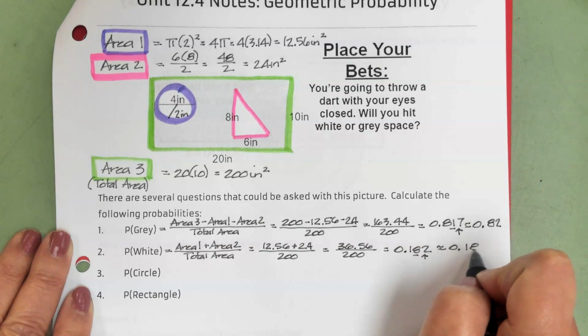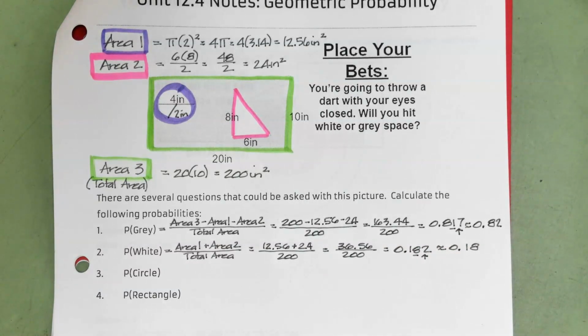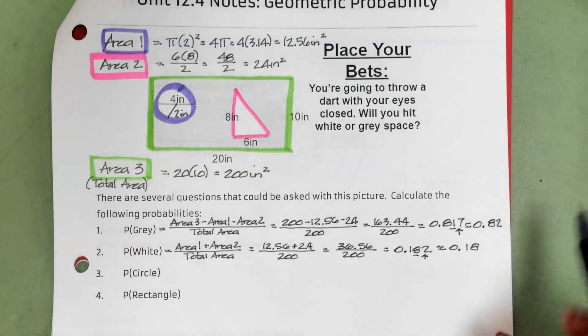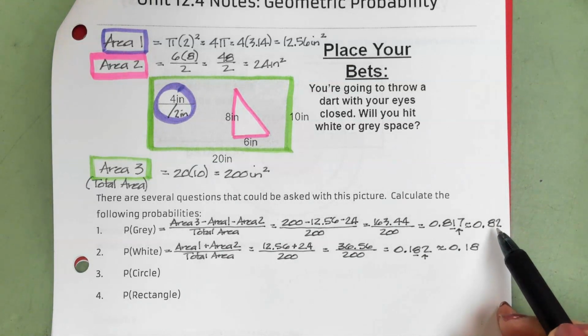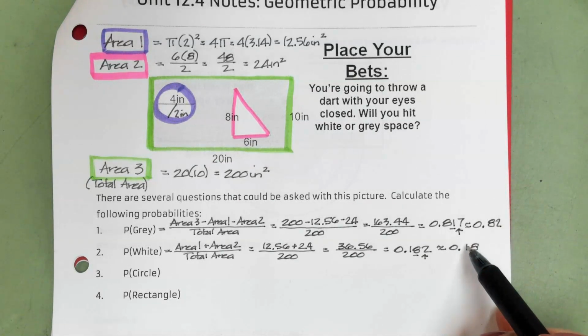Again, we're rounding to the nearest hundredth, so this would become 0.18 would be the probability of hitting the white.